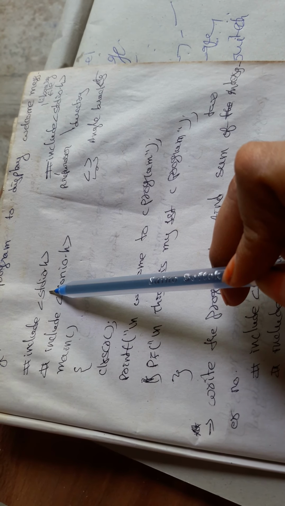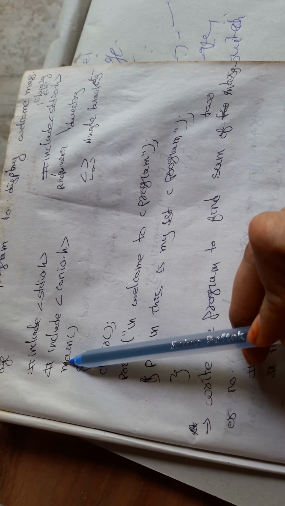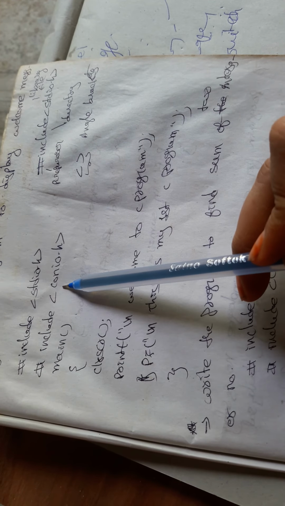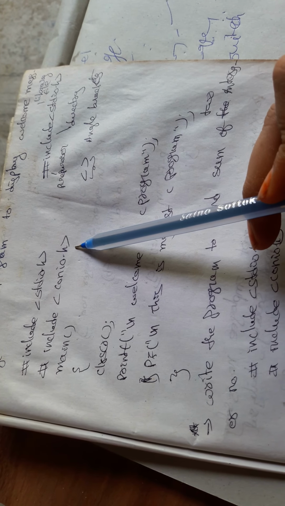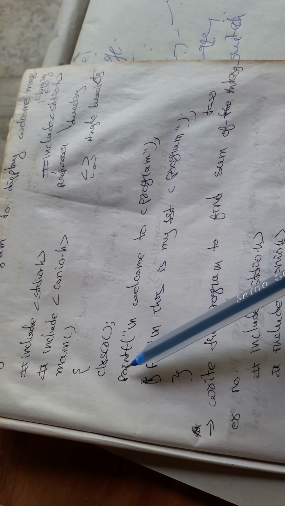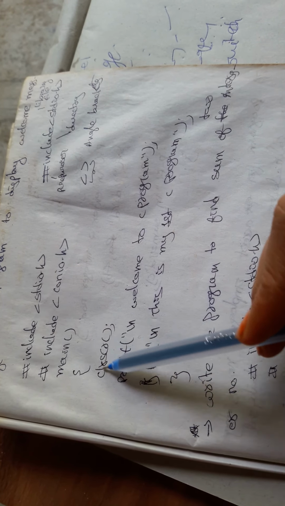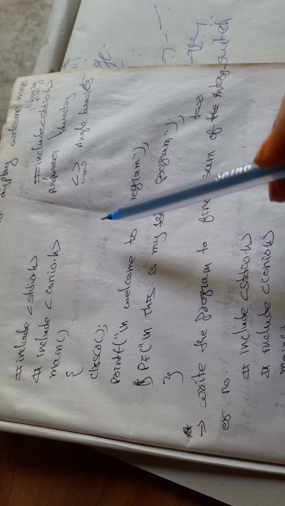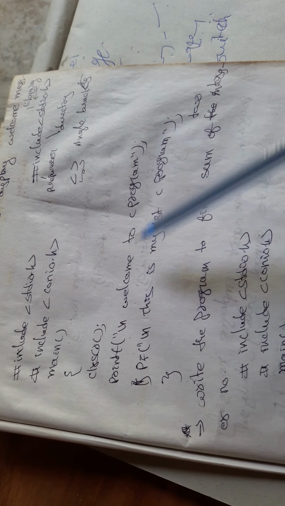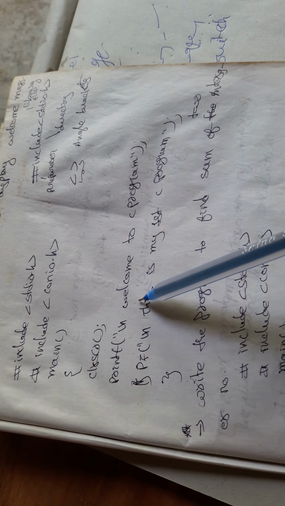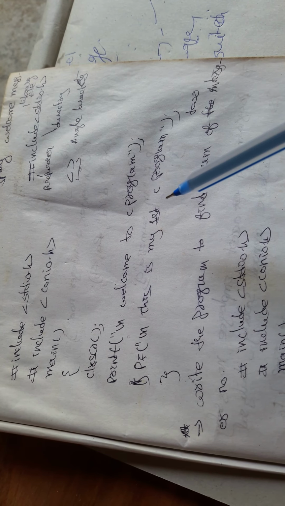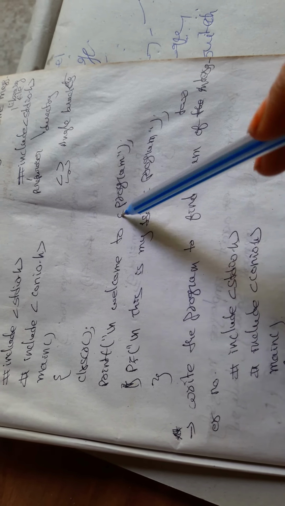For every C program we have to write #include stdio.h, conio.h, main, an opening brace, clrscr, and an ending brace. Within this we can write our program and edit it. For everything we use printf and scanf. Printf is used to display the data and scanf to read input, for outputs or calculations. You can note it down.